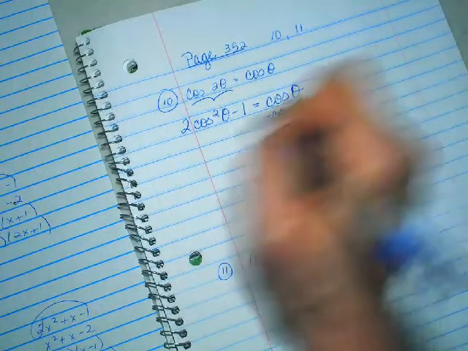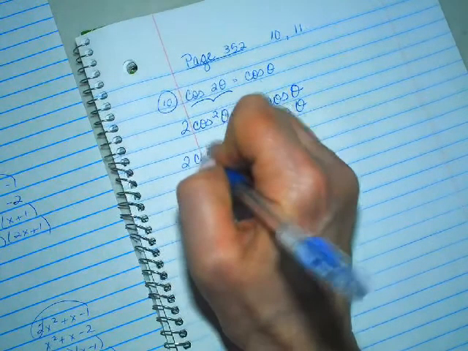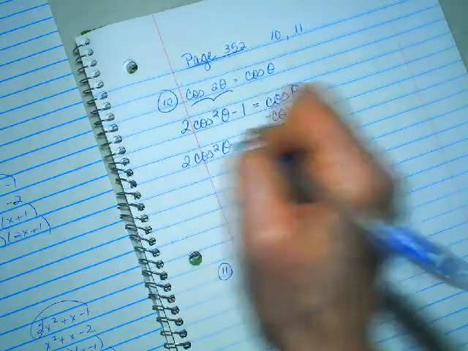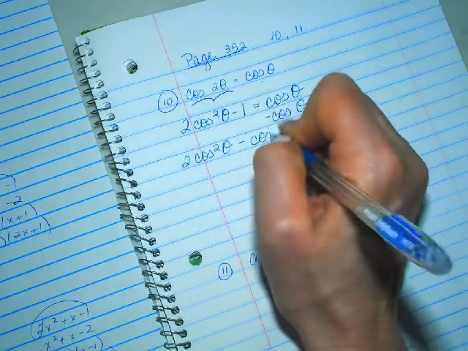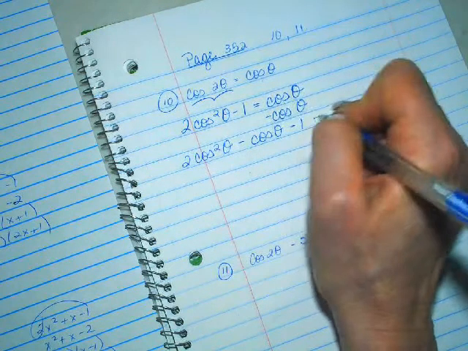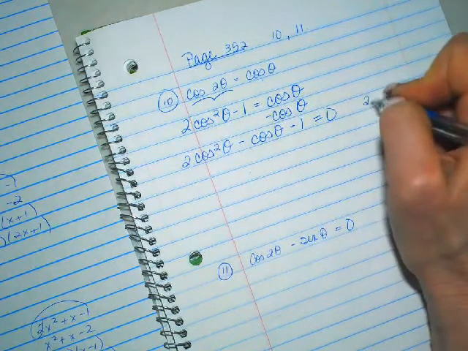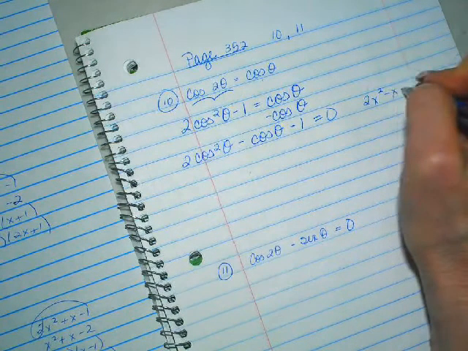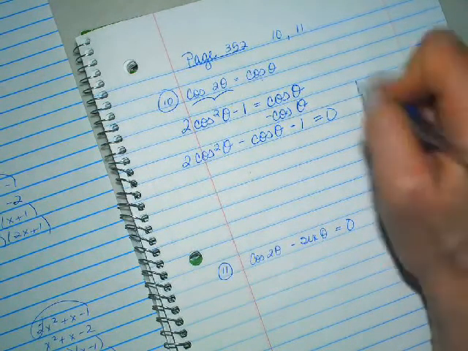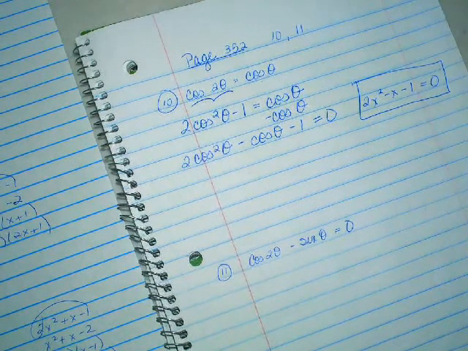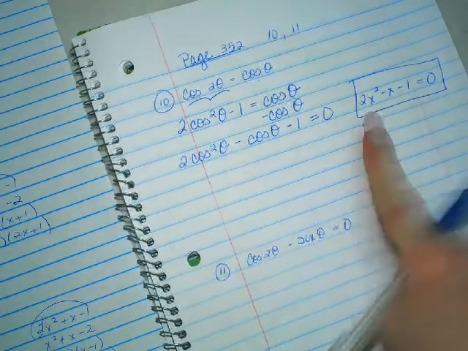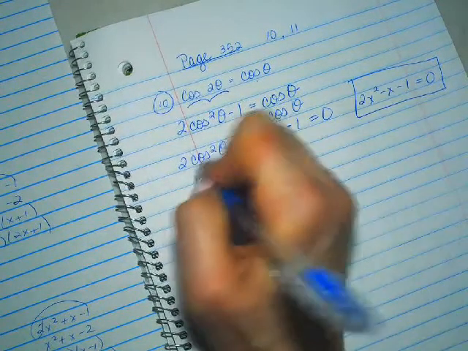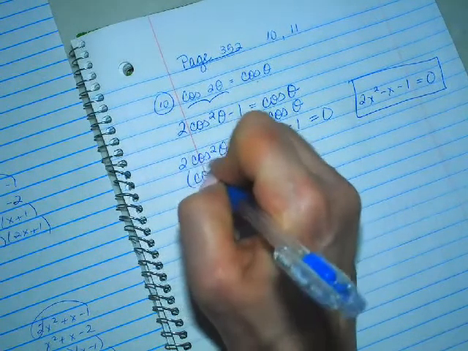I'm going to subtract cosine, bring it to the other side. So now I have 2 cosine squared theta minus cosine theta minus 1 equals 0. Guys, think of this in your head as this. You're factoring this. That's all you're doing, except instead of it just being x, it's cosine theta.